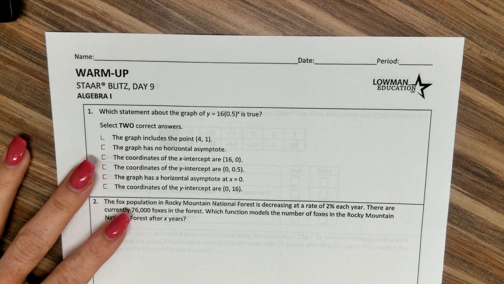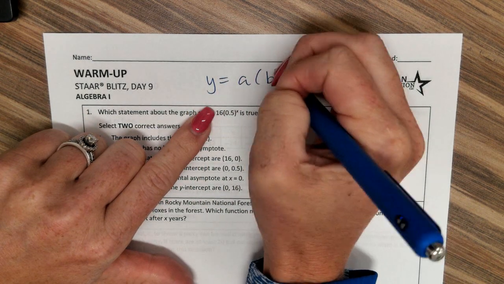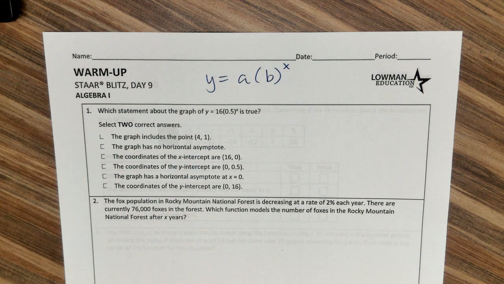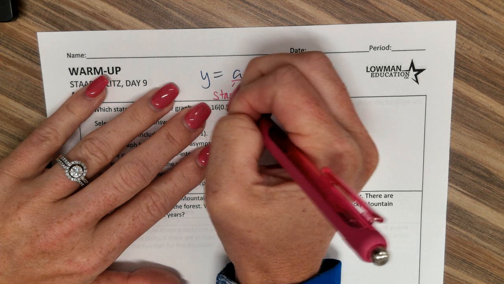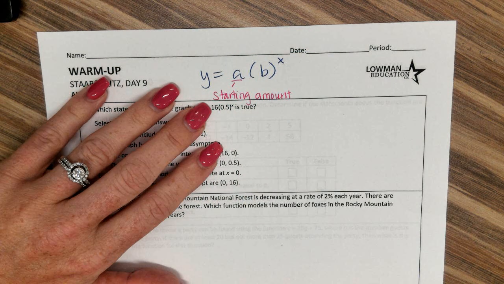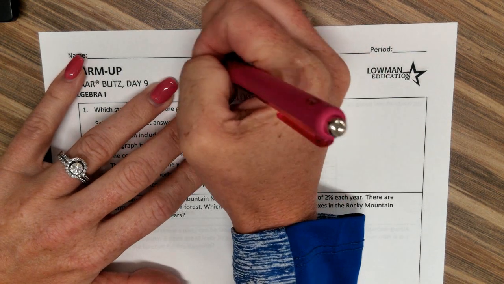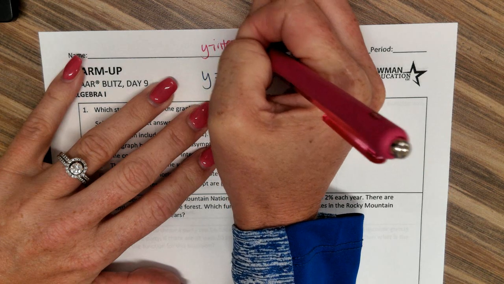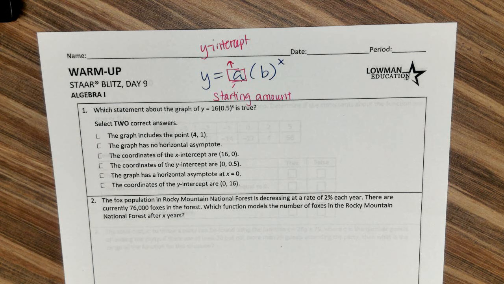So at the top of your page, I want you to write y equals a times b to the x power. This is what an exponential function looks like. The a is the starting amount. It is also your y-intercept. So right up here, that is your y-intercept. This a is the starting amount. It's also your y-intercept.